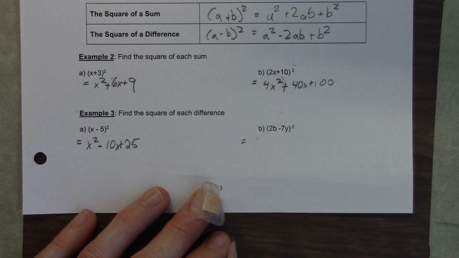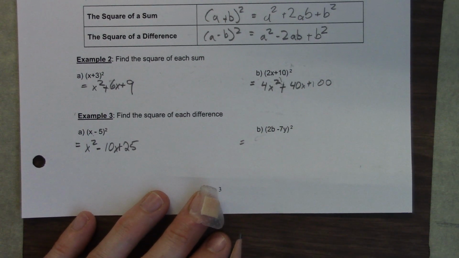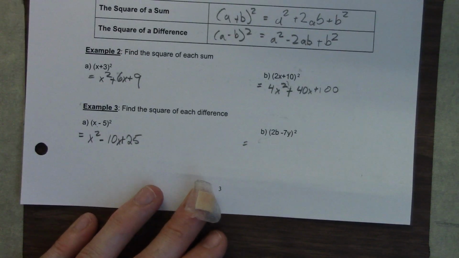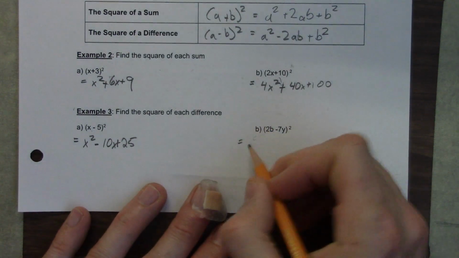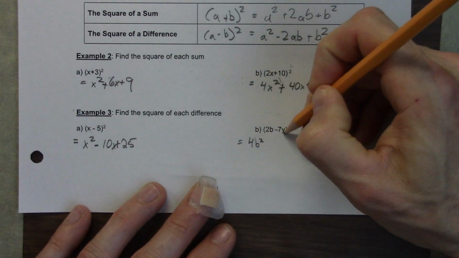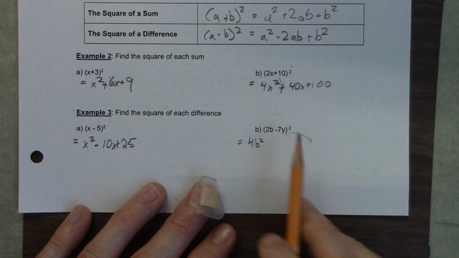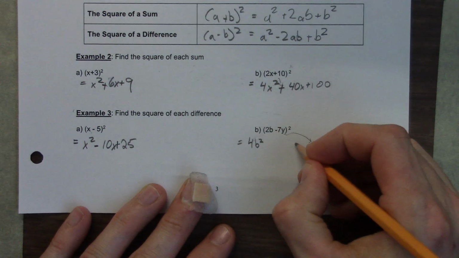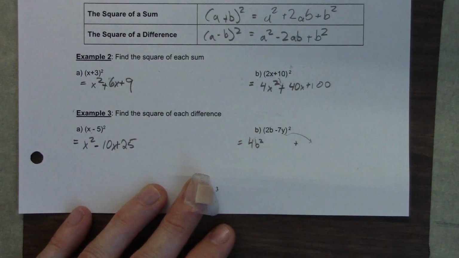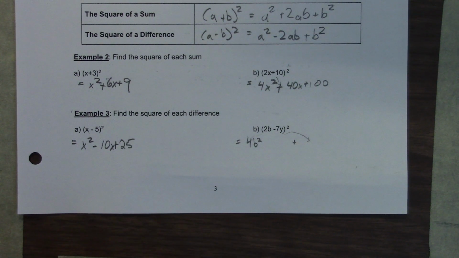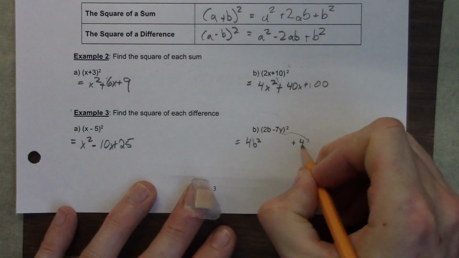But what do you got to do with the 2 first? 2 squared is? 4? Yeah, so 4b squared, right? Now, we got to deal with this one over here. This negative 7y. Well, we know it's going to be plus because it's squared. So what is 7 squared? 49. Right. And what do I do with the y?